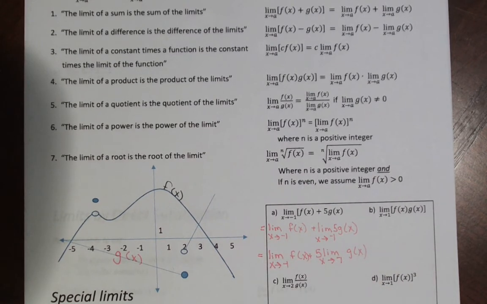And now we can evaluate that and say what it is. So here, the limit as x approaches -1 of f of x. So we're looking here. So what happens right here?